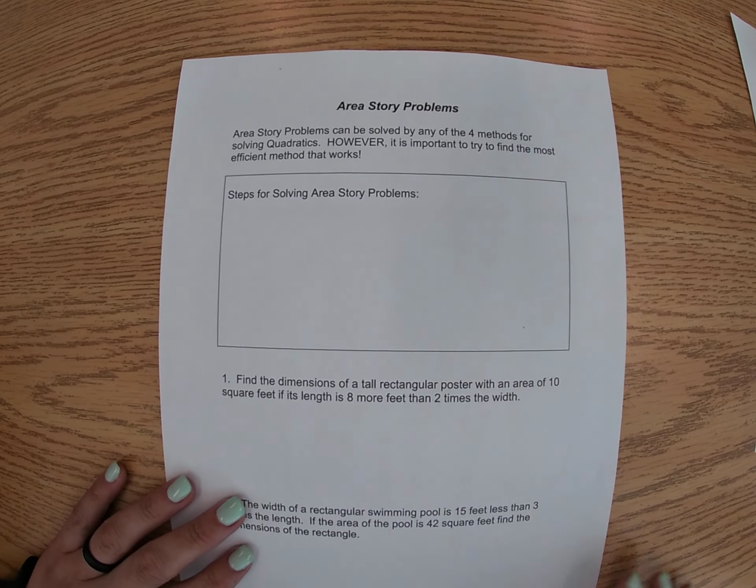Okay, the problem will be longer if you don't choose something that's super efficient. So if the quadratic formula is what you're always solving by, that's fine to still go with it. You just want to make sure you're choosing something that's efficient for you to try and make the problem as less lengthy as possible. So first of all, just some steps that I want to remind you of.